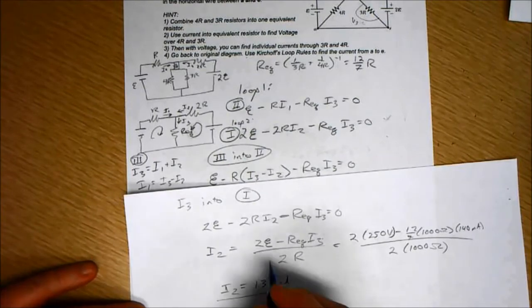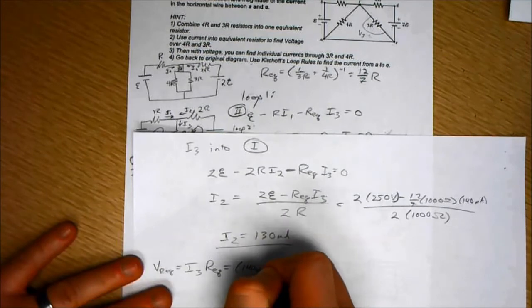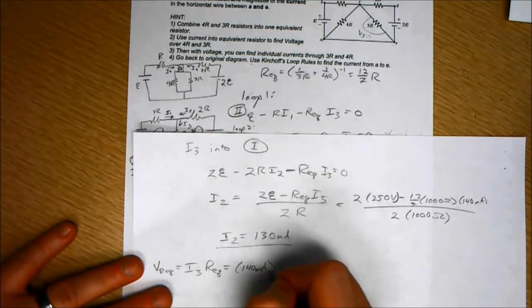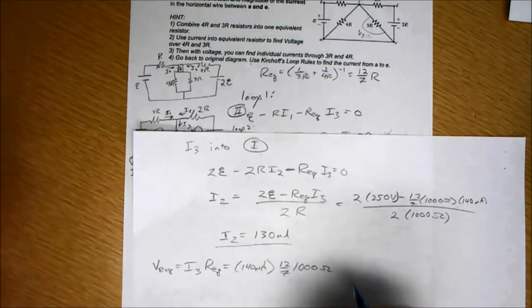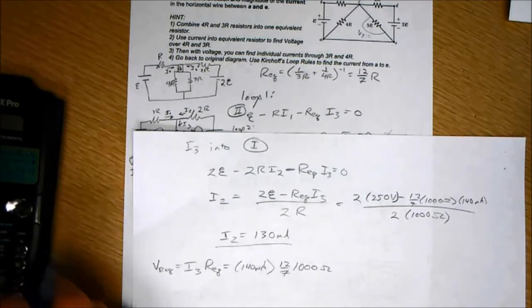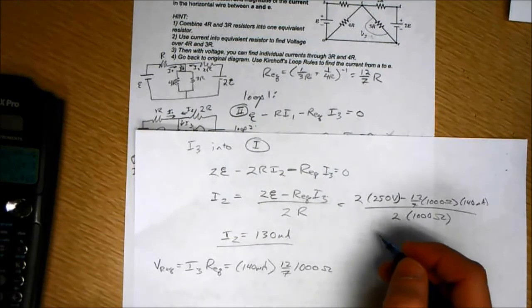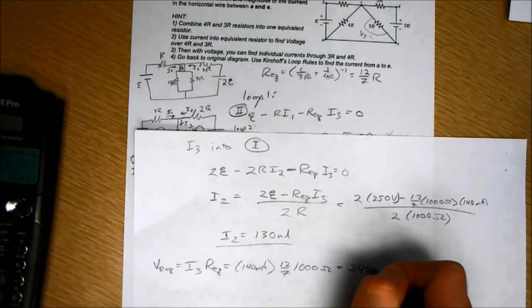So that is 140 milliamps times 12 sevenths times 1,000 ohms. So 0.14 times 1,000 times 12 divided by 7. So that equals 240 volts.